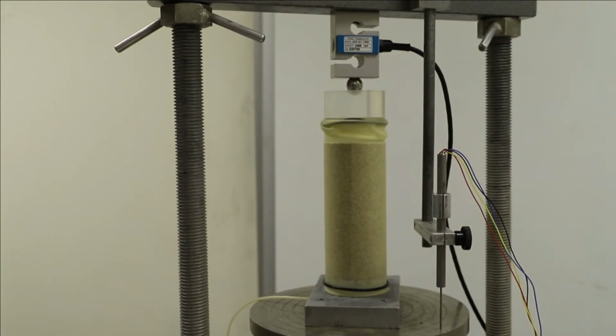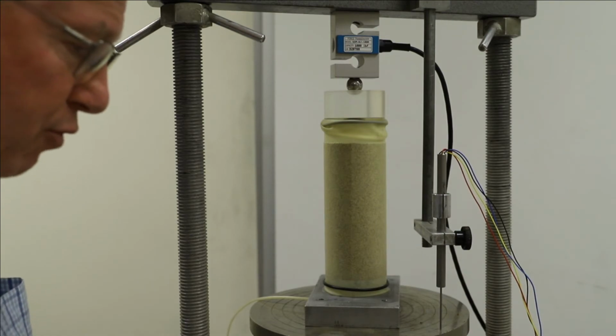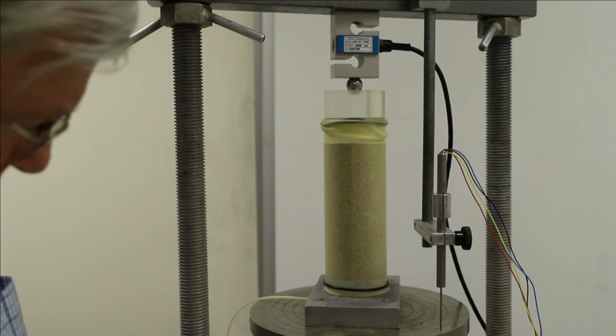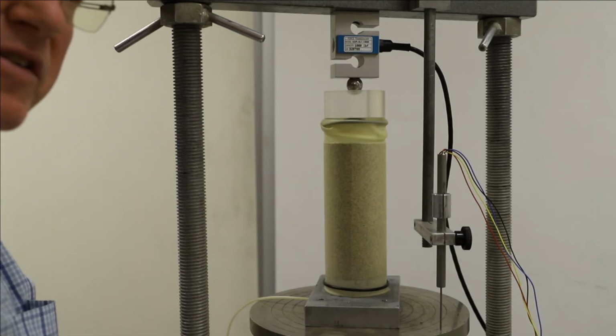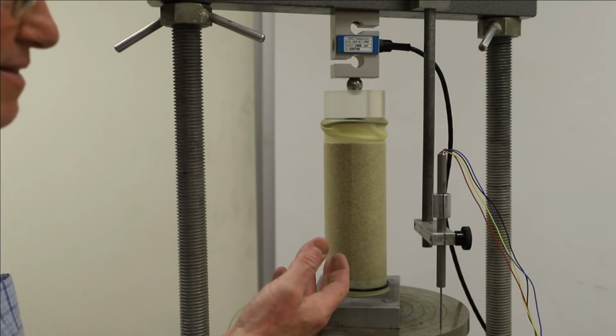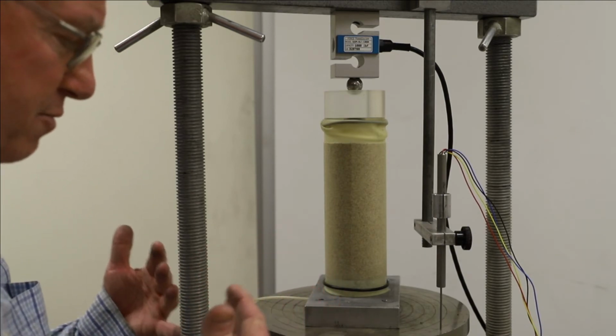All right, and we're going to start this. It's going to deform at the same rate, so again 0.1 inches per minute, and we should see a different sort of deformation, right? In a dense sand, it's at the same confining stress, but it's much denser.